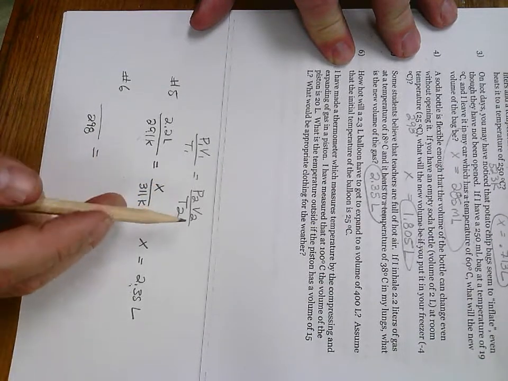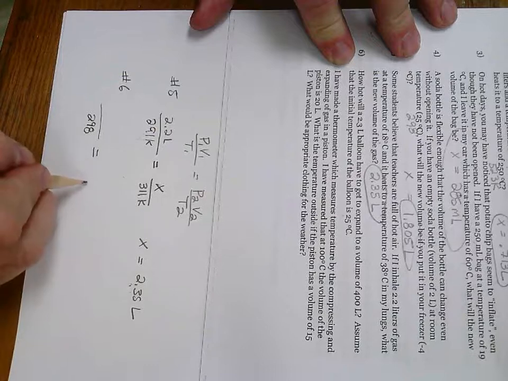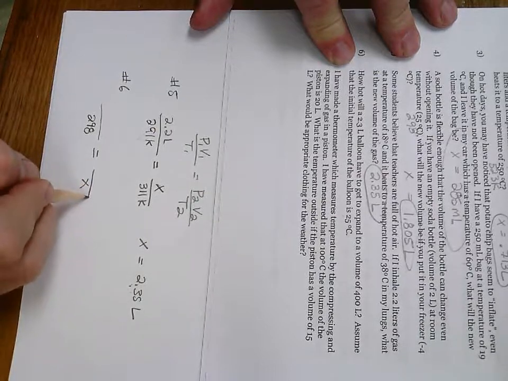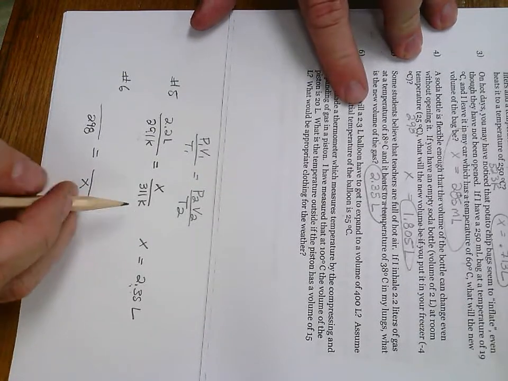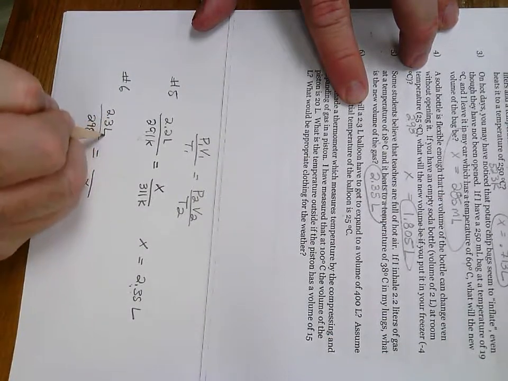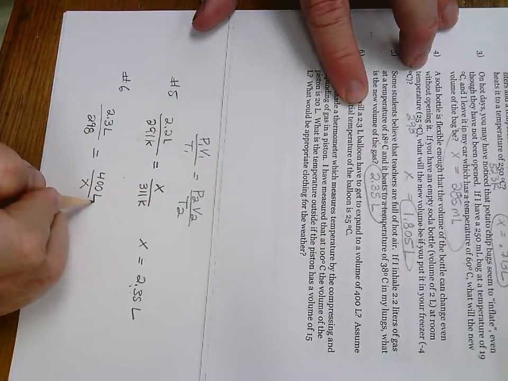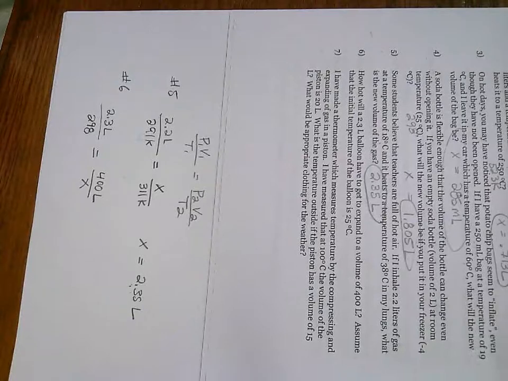And my T2, I don't have. And my V1 is 2.3 liters. And my V2 is 400 liters, which is a crazy big number. All right, so now I just got to solve for x.